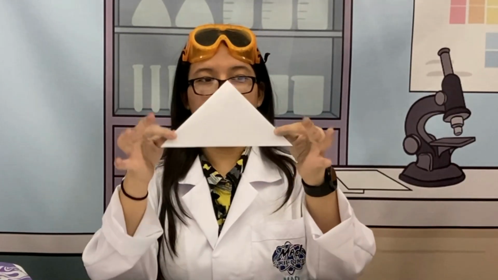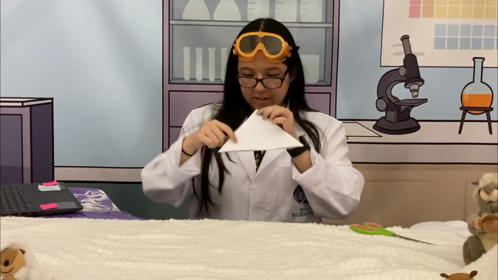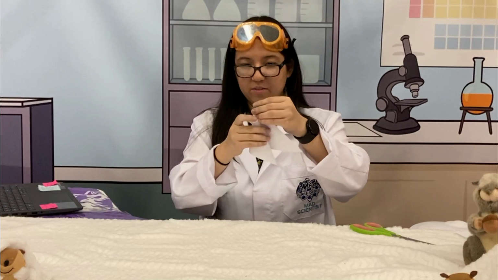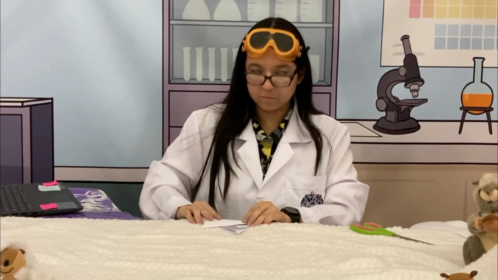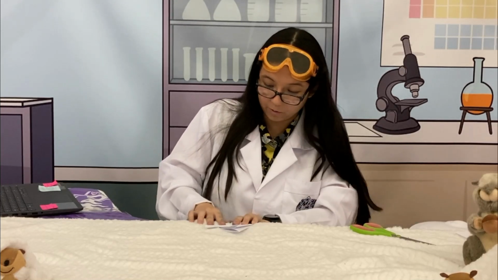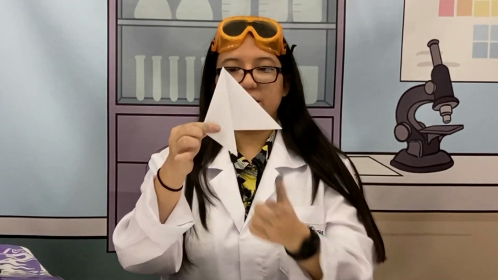So from here, we're gonna hold the triangle like this, and we're gonna fold over. So we're gonna fold this little side this way, just like so. See? I took this side and I folded it over like so. It's gonna kind of come out the bottom a little bit, but that's okay.